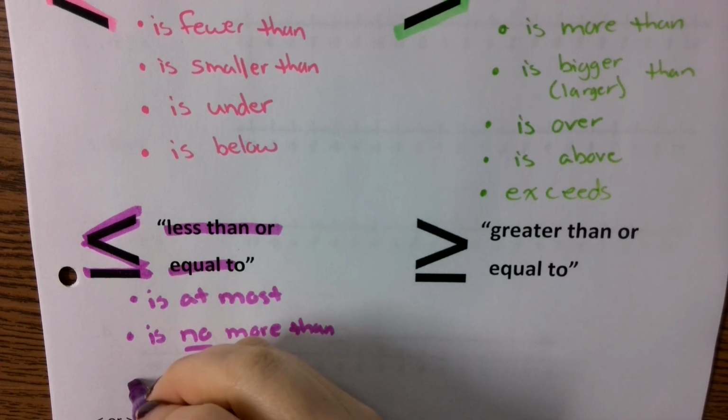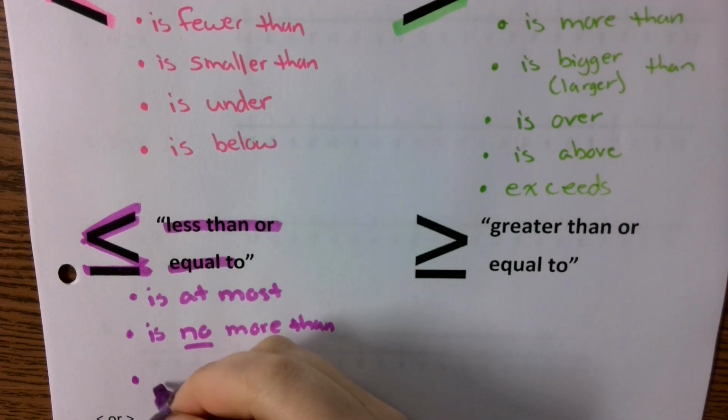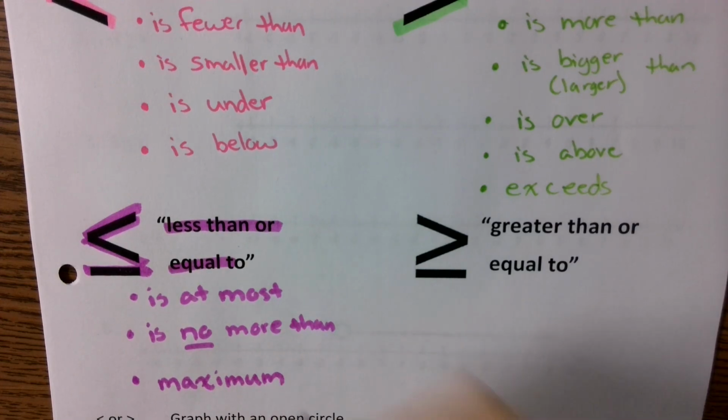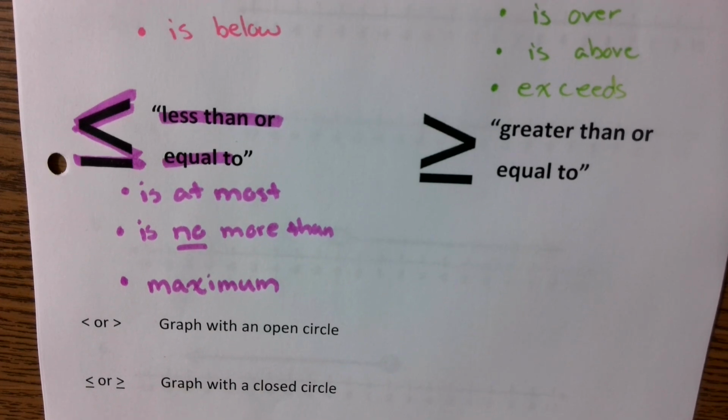And then we have a maximum. Maximum also would mean less than or equal to. This is the maximum number of people that are allowed in the building. So it could be equal to that amount of people, or it could be smaller than that amount of people.